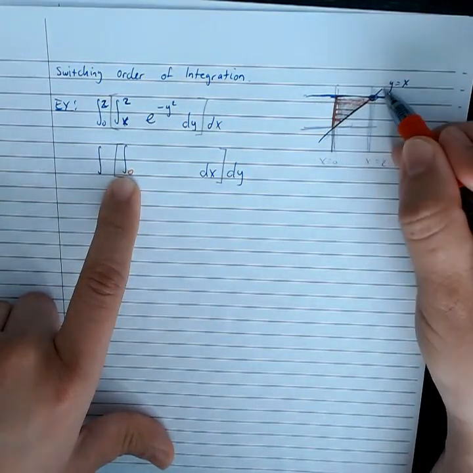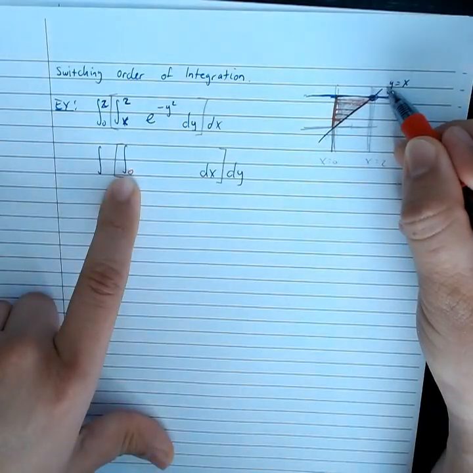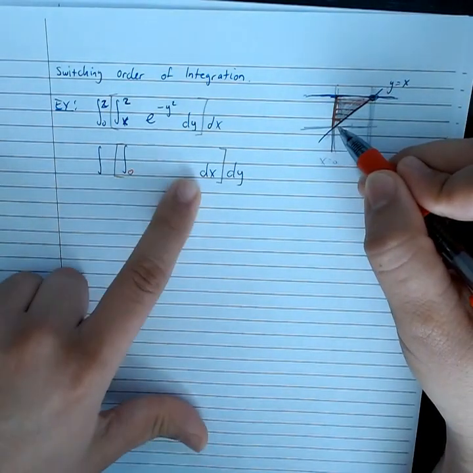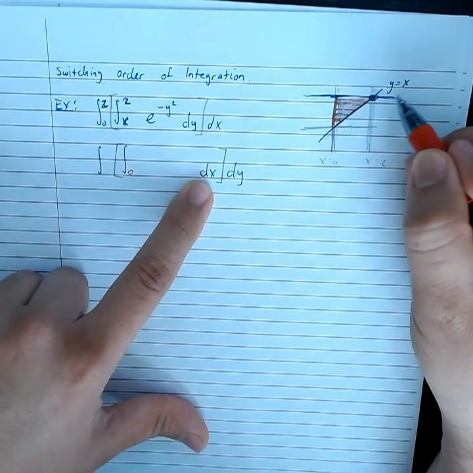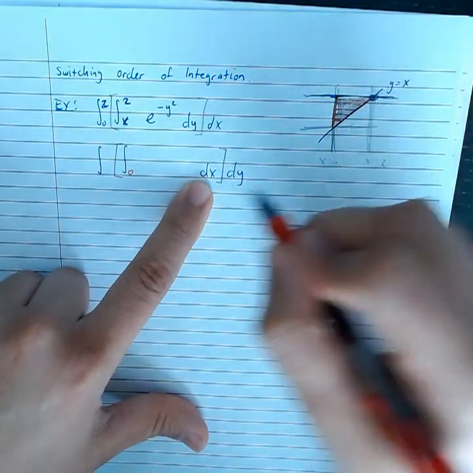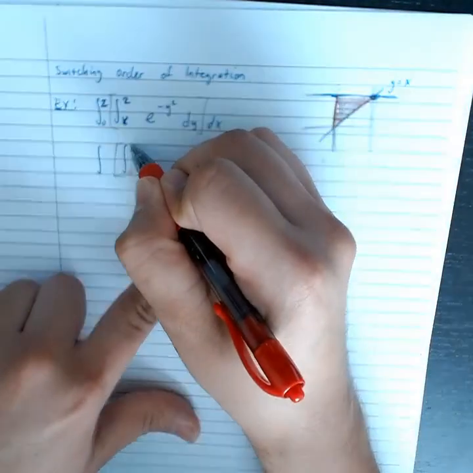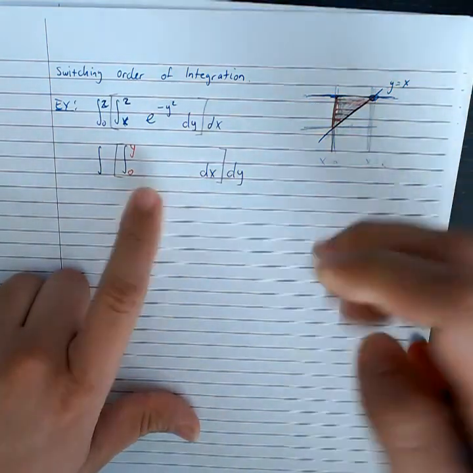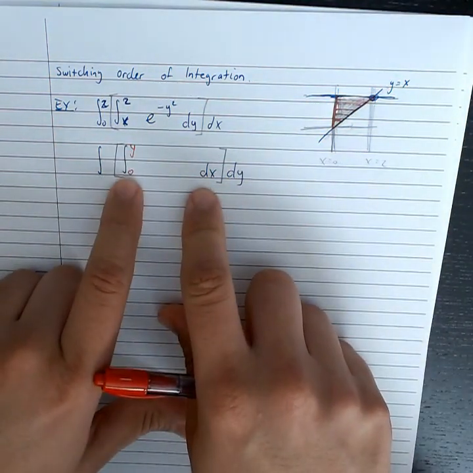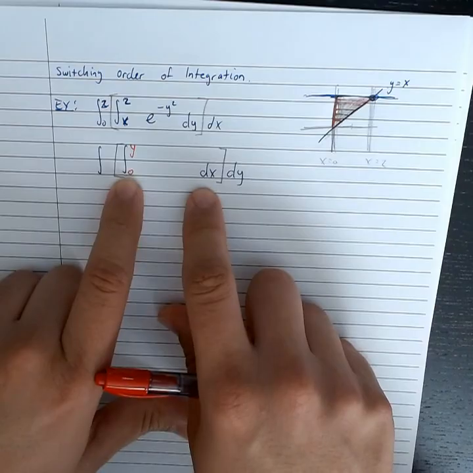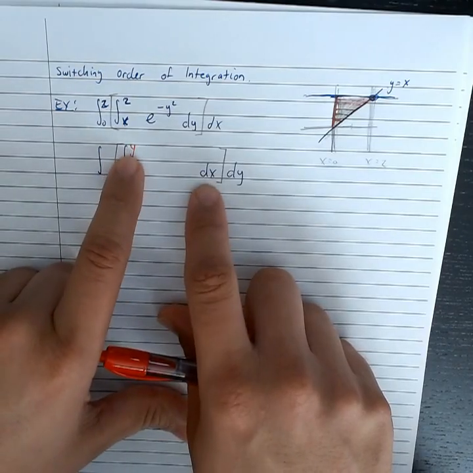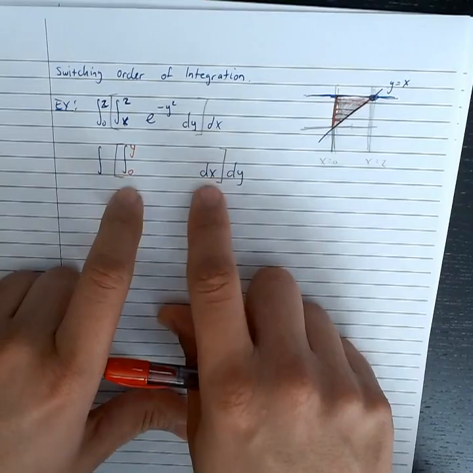Oh, well, notice it's going up to this line right here. So the furthest to the right x ever gets is x equals y. Okay, so how far does x get? It gets as far as y. Notice these are constants with respect to x. I wouldn't put x here because that's not a constant with respect to x. These have to be constants with respect to this one.